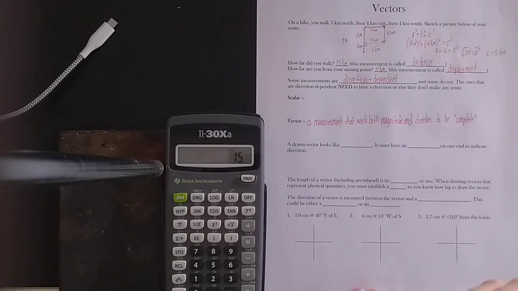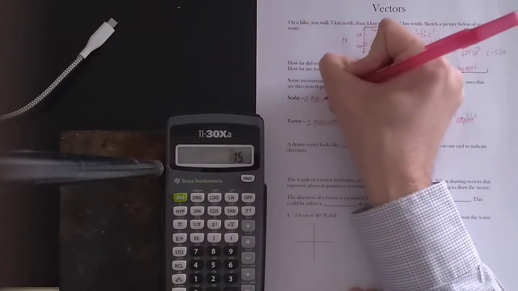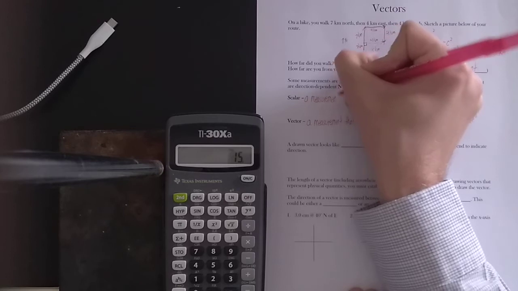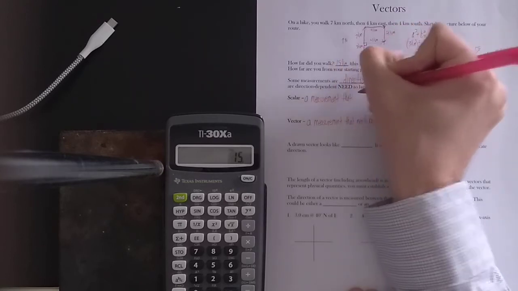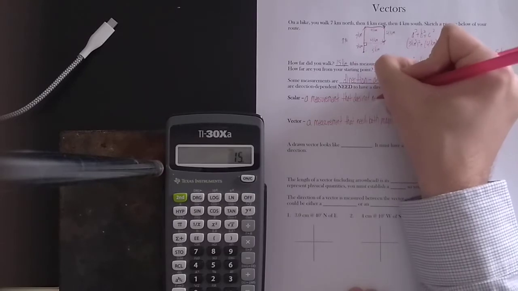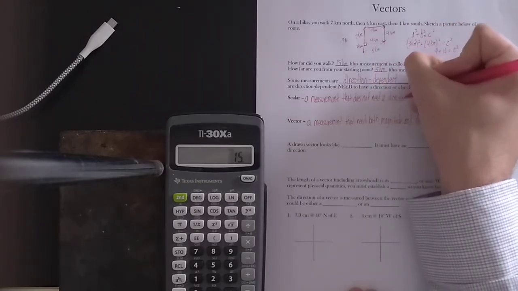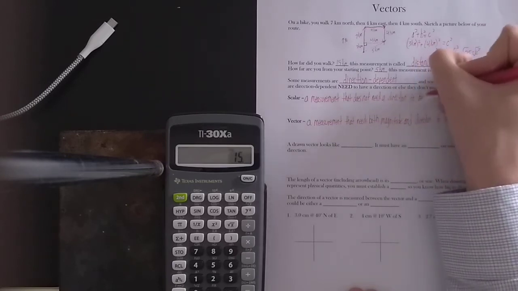The opposite of a vector is a scalar. A scalar is a measurement that does not need a direction to be complete.